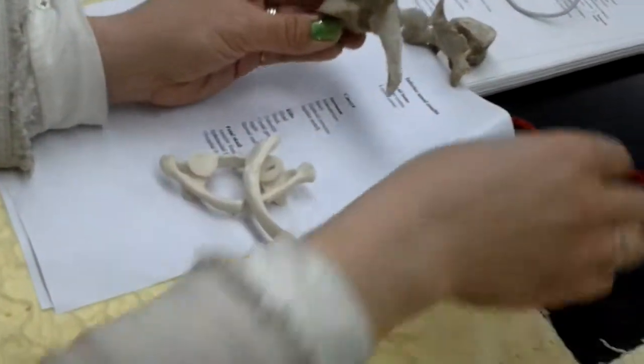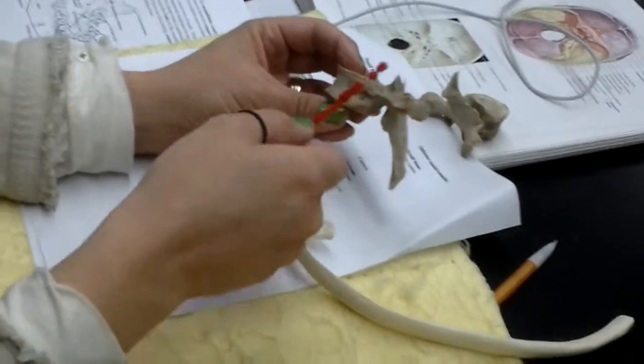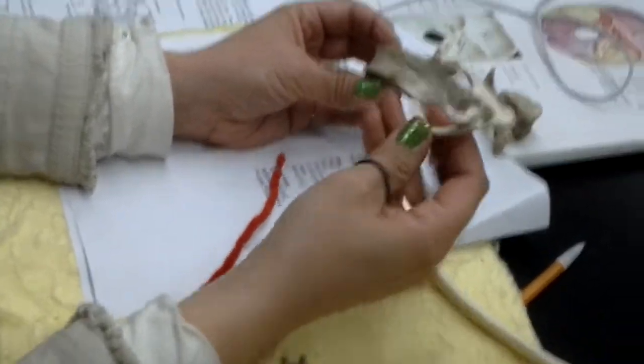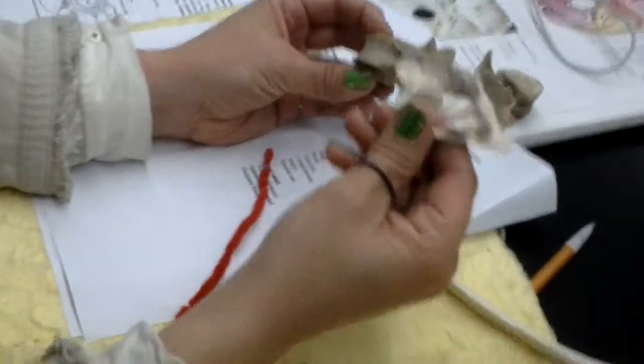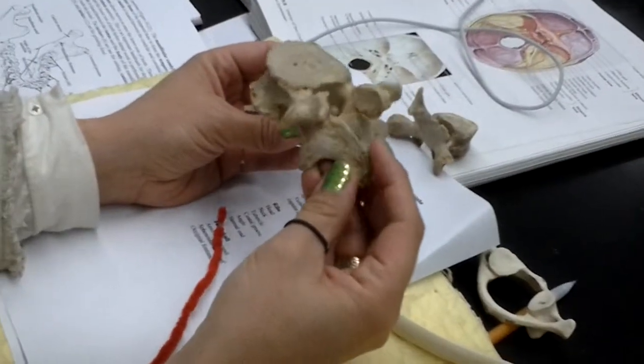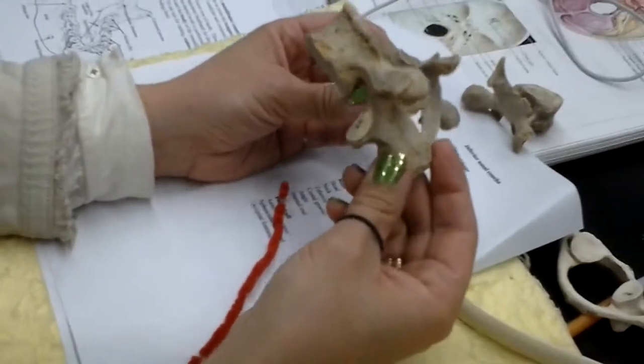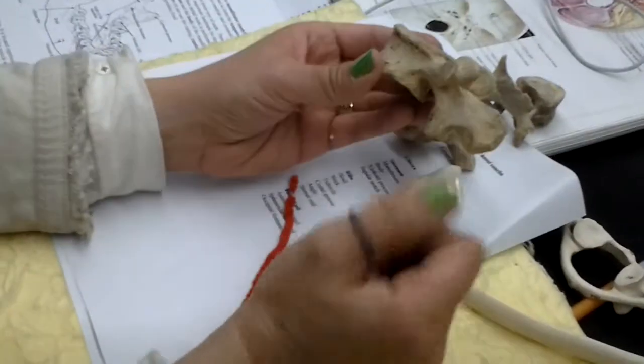Right, so that's how you can tell that you're looking at thoracic, because I have facets, demifacets, and a transverse facet. Cervicals don't have facets, do they? No, because I don't have ribs coming out of my neck, right? And lumbars, no facets here, because there's no ribs coming out of my lower back, right?